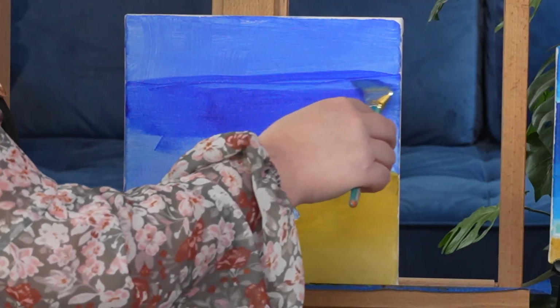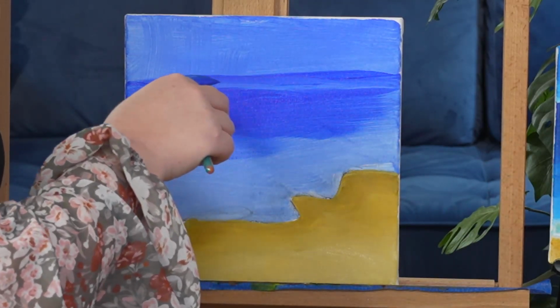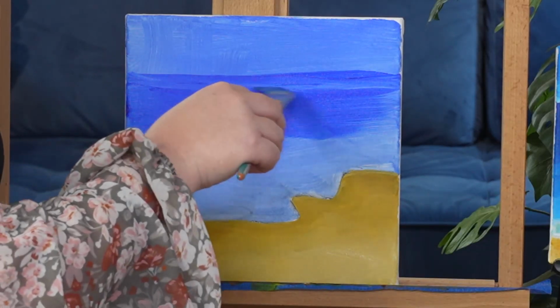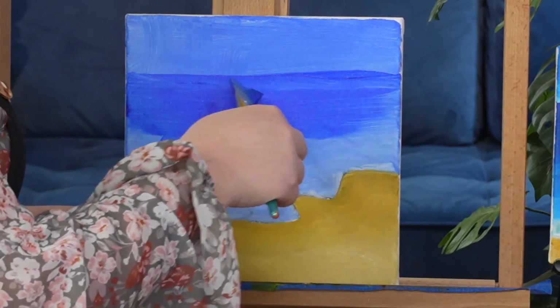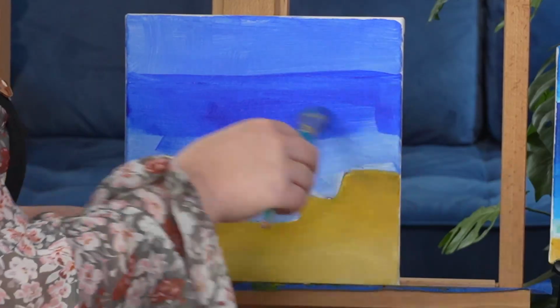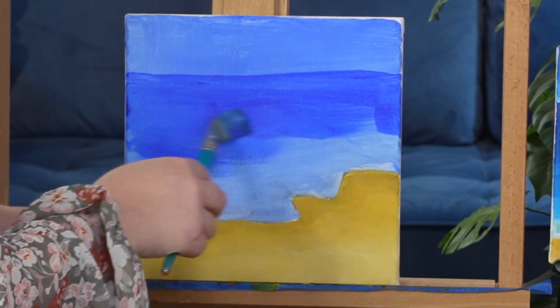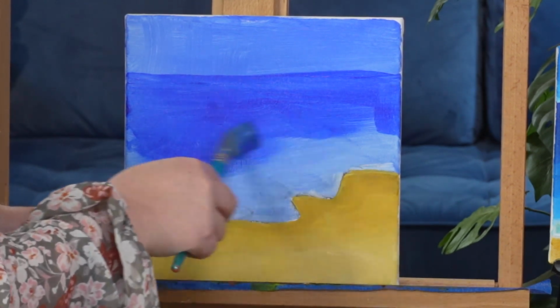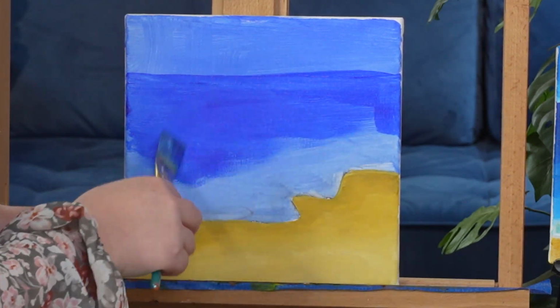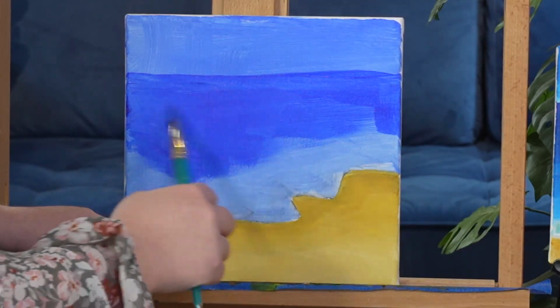Now, water is very flat. One thing I do see is where they make the waves at the top of the water, and it's like, no, the waves happen here. The horizon line is flat. And there's no waves. No waves in this one. Let's finish it all the way down to the sand.